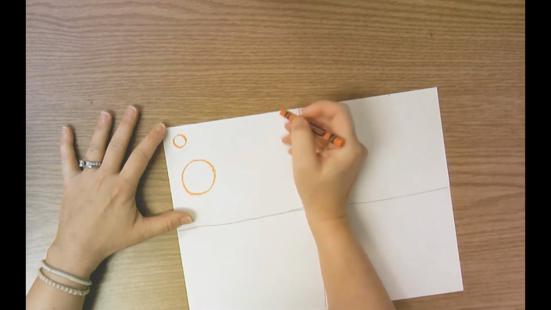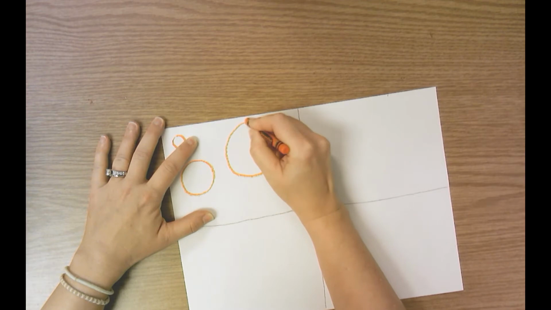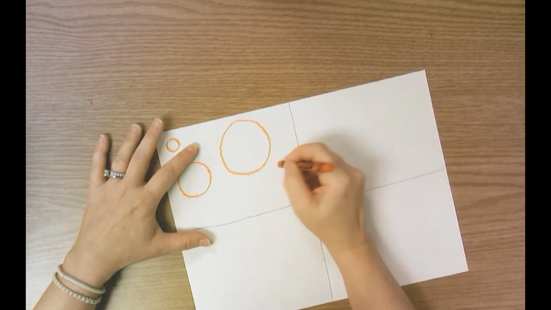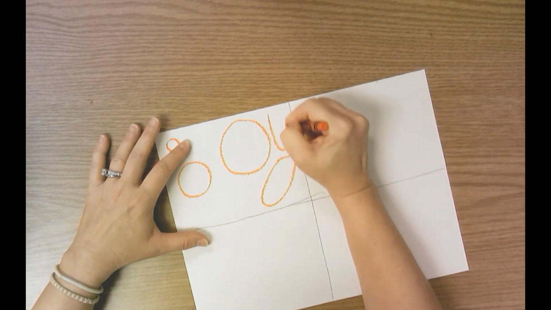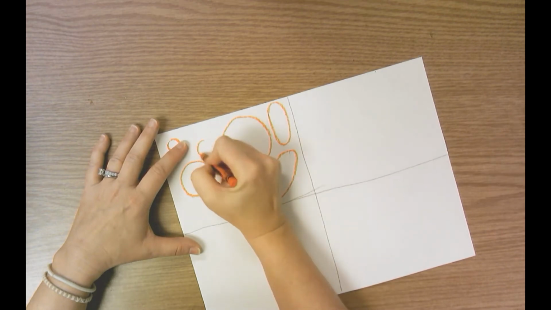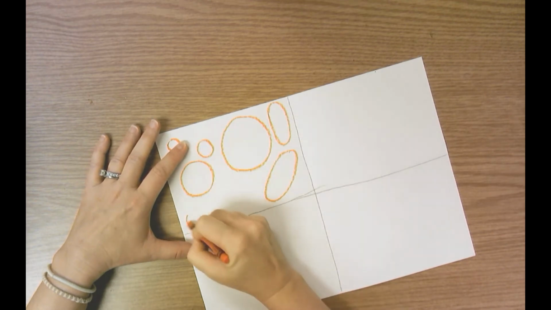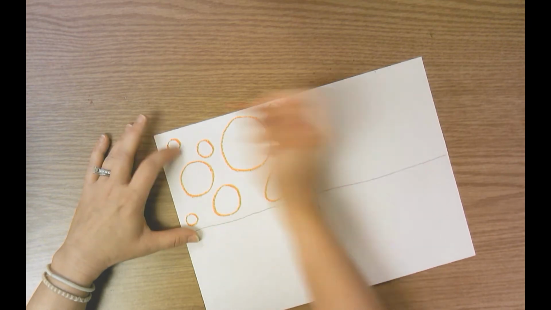You could draw some really big circles. And you can draw some ovals. And you're going to draw these circles and ovals inside this one box.